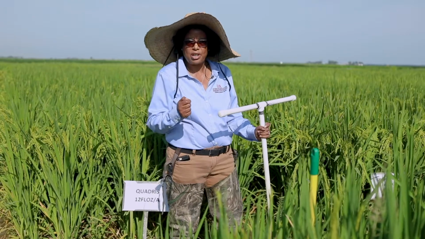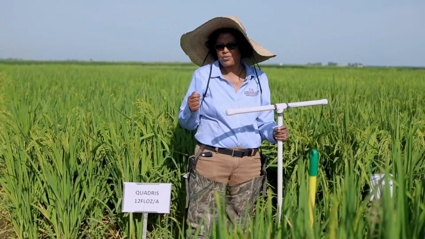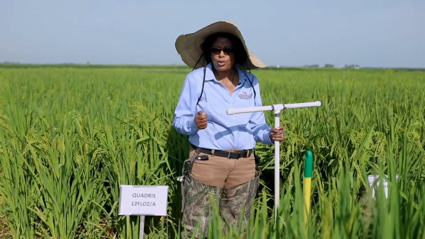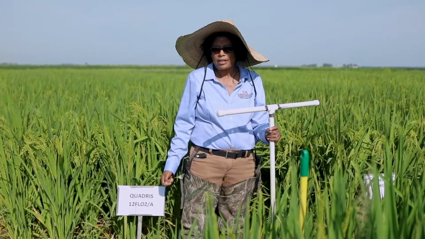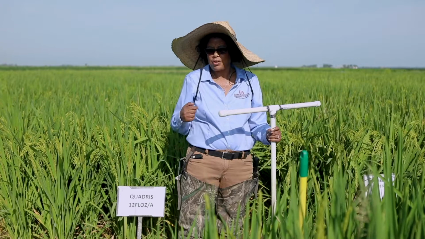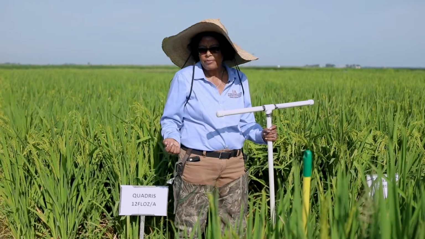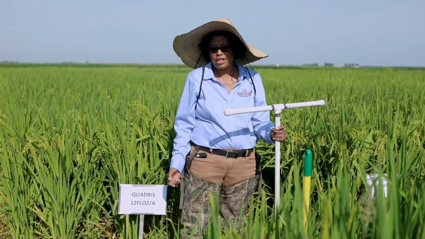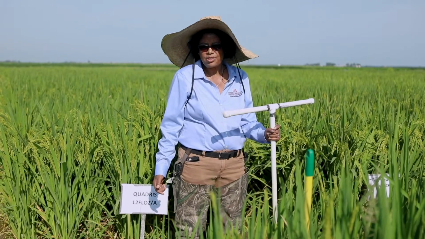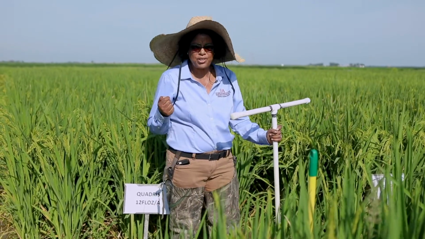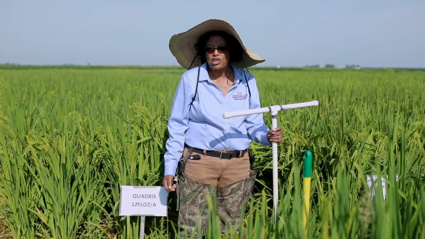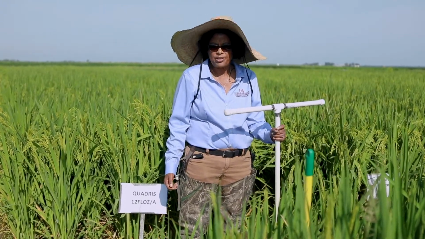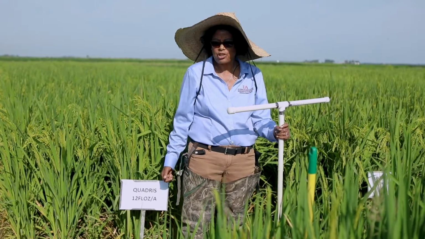But if you know that your field has got history of seedling disease, it's always important to use seed treatment for your seeds of the selected variety. And fungicides and insecticides are very important. In recent years, we have been doing some research on seed treatments, and the newer formulations are much better than the older formulations.